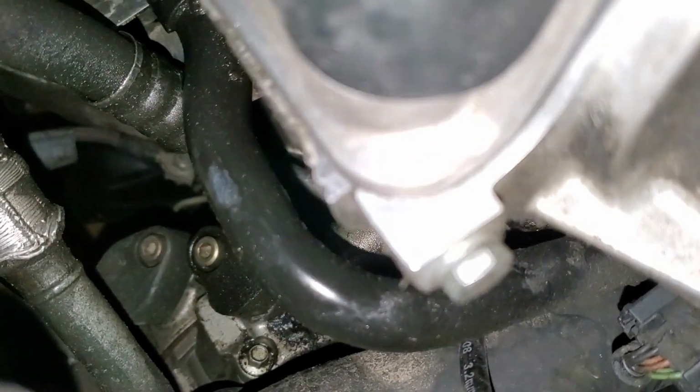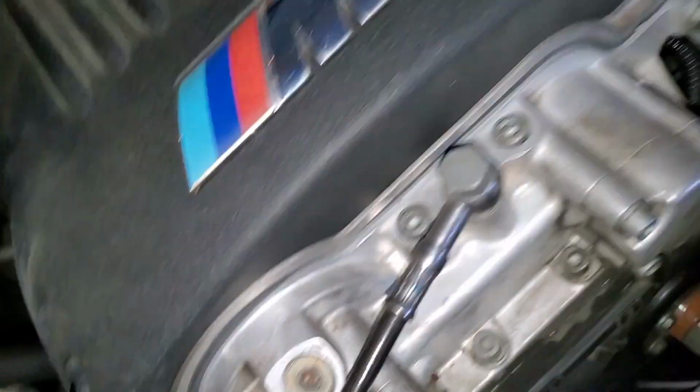One item I did not mention is a timing chain tensioner. It has an aluminum seal that needs to be replaced as well. Otherwise, it'll cause issues. If you know what it looks like, you can see it right now. Now that's how you diagnose an oil leak.